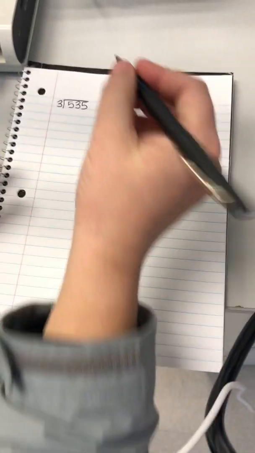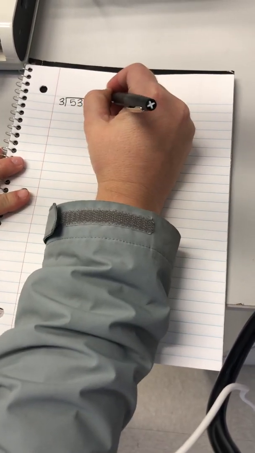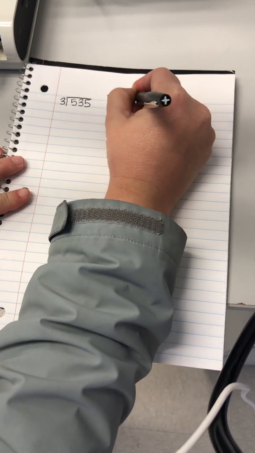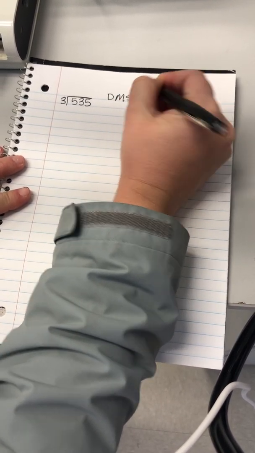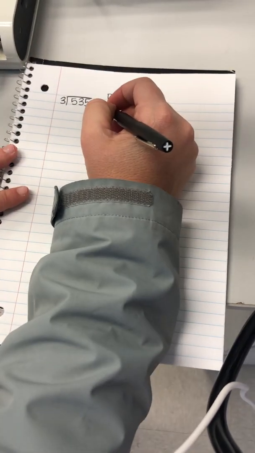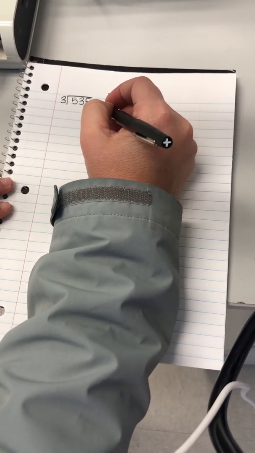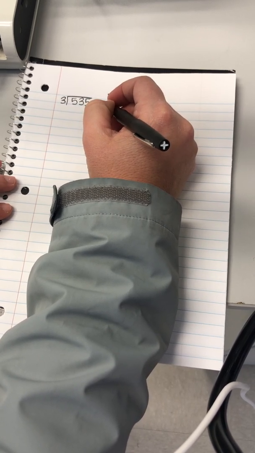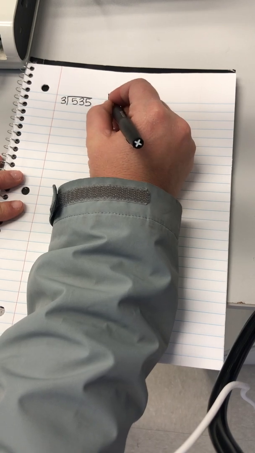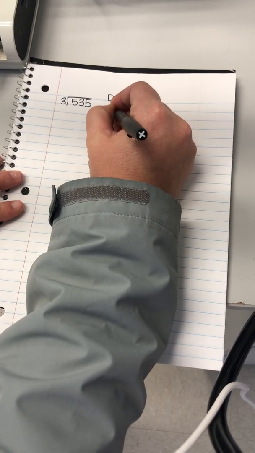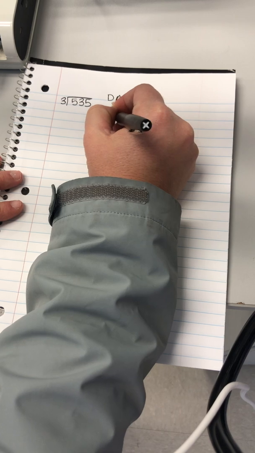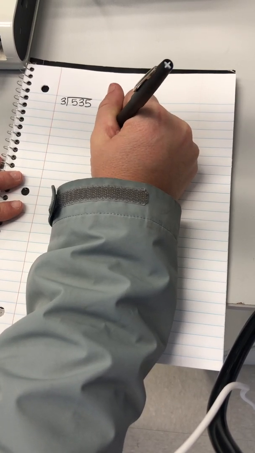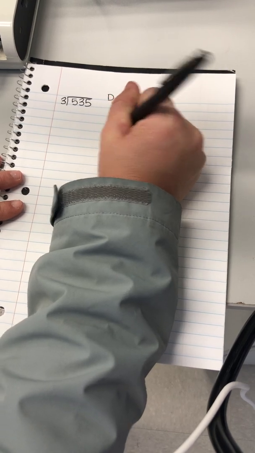So let's look at this problem. So, my steps: divide, multiply, subtract, bring down. Now, which facts am I doing? Jody, you need to pay attention. Dividing by 3, so I need to do my 3's facts. 3, 6, 9, 12, 15, 18, 21, 24.